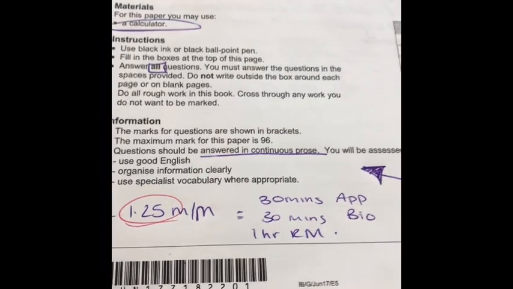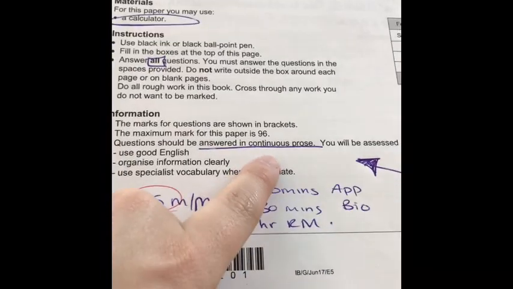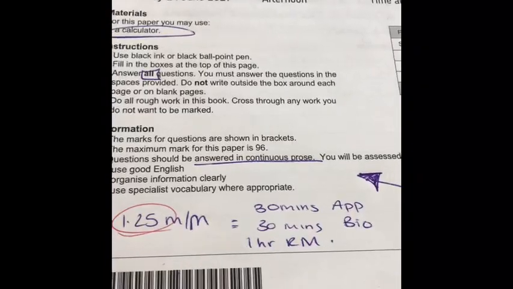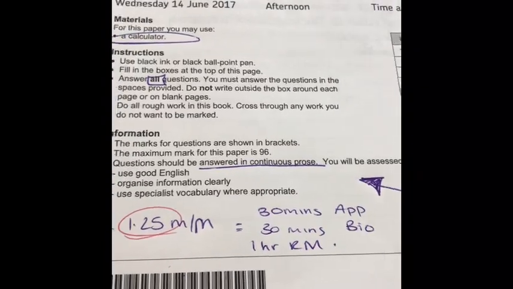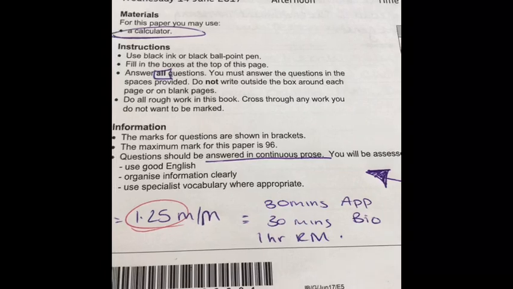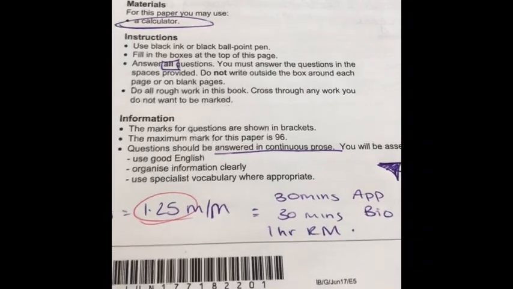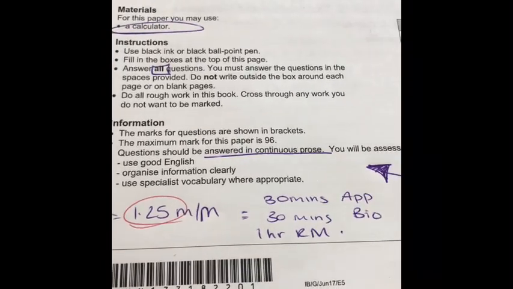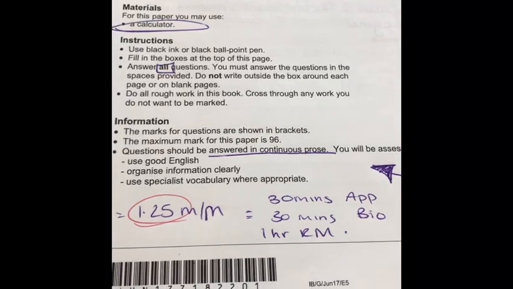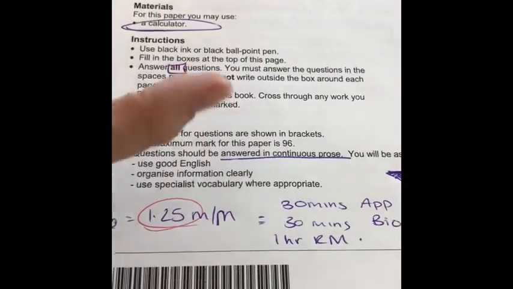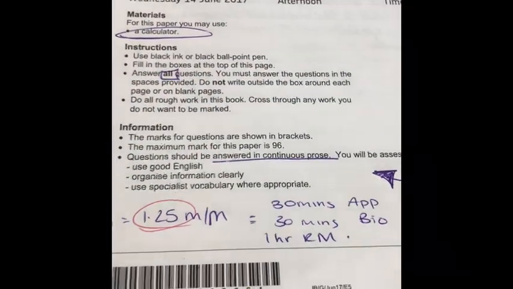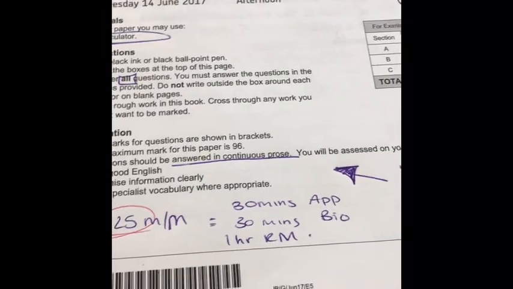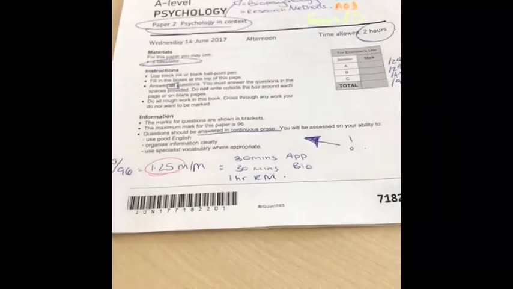And again, this idea of answering in continuous prose, certainly for any extended questions: almost treat your sentences like bullet points, yes, but they need to be in complete sentences. You need to be showing good quality English. And in particular for this paper, with all of that sciencey stuff in there, you need to be showing off your specialist vocabulary, really.